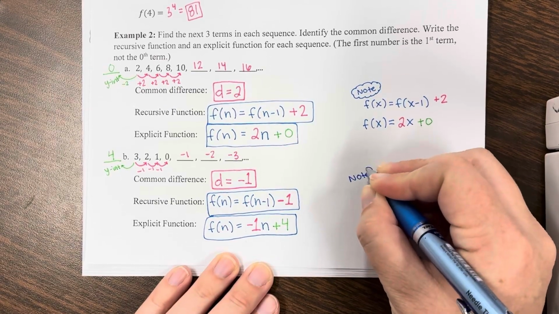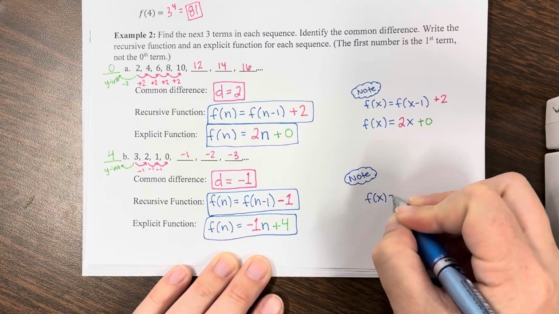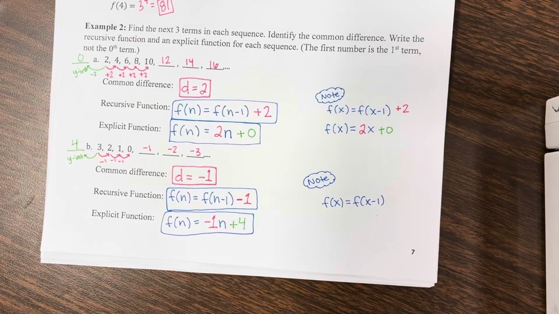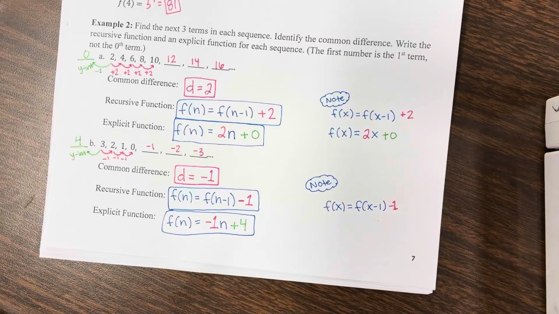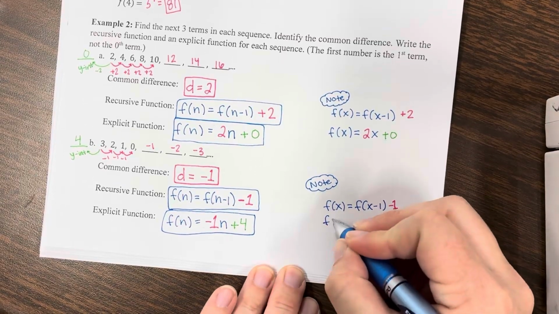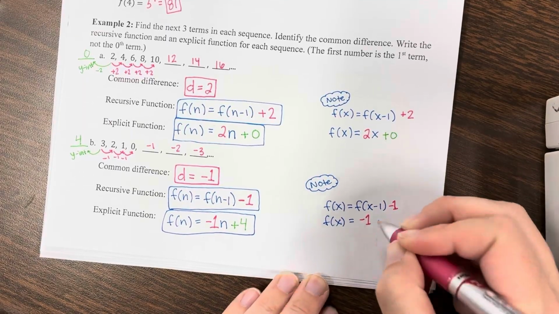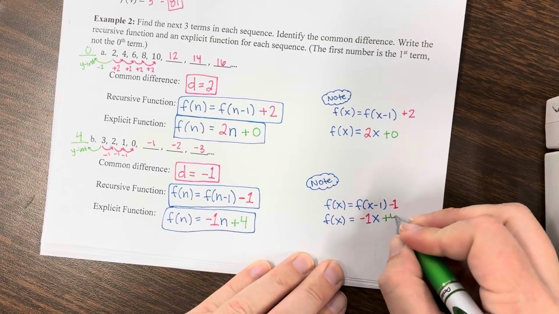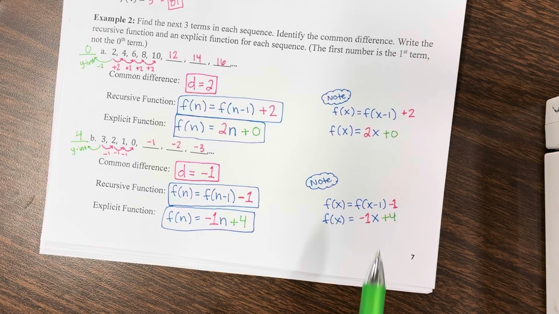Side note, if you are working ahead of me and you put f of x equals f of x minus 1 with a -1 at the end, that is still correct. And if you did f of x equals -1 x plus 4, that is also correct. You're just using a different variable, which is fine.